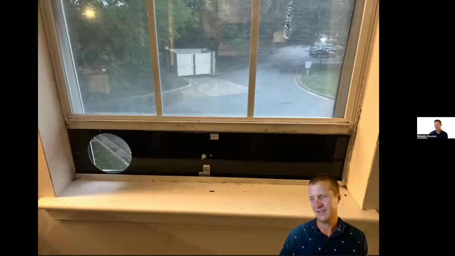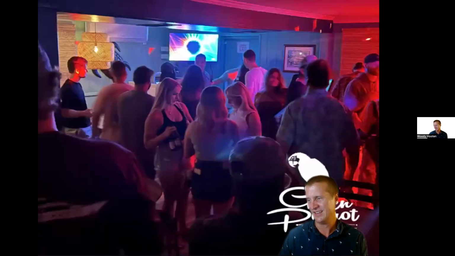Fixing the AC. The old AC had a bird's nest in the exhaust and was backing up, but the new one's working pretty well now.